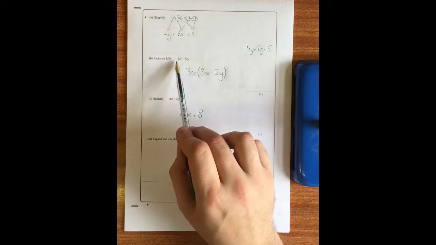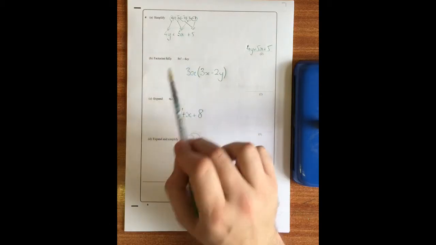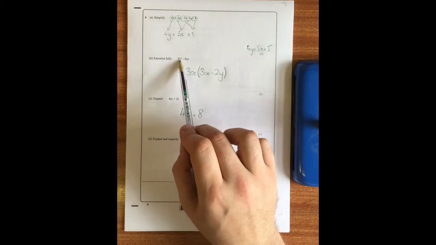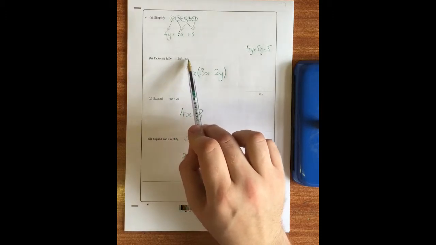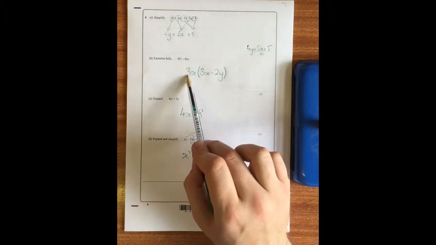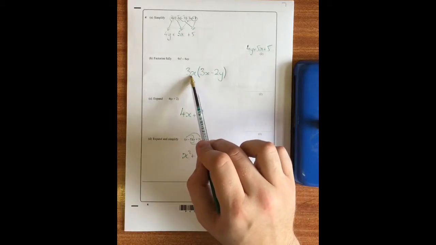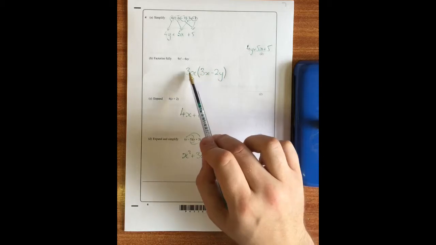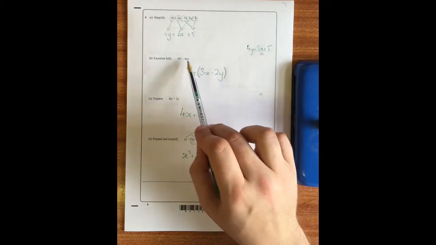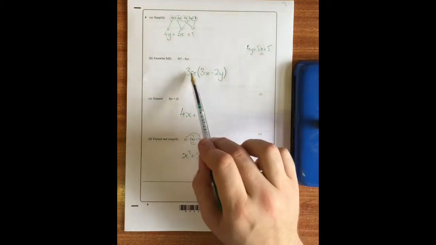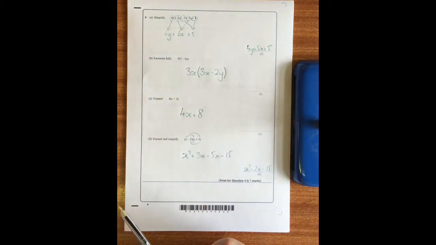Factorise this fully. Well, we can see if we look at the numbers, 3 goes into both 9 and 6. And if we look at the algebra terms, x goes into x squared and xy. So if we pull 3x out, we then need to times that by 3 and another x to get back to 9x squared, and times it by 2 to get the 6, and a y to get the xy. So it's 3x brackets 3x - 2y.